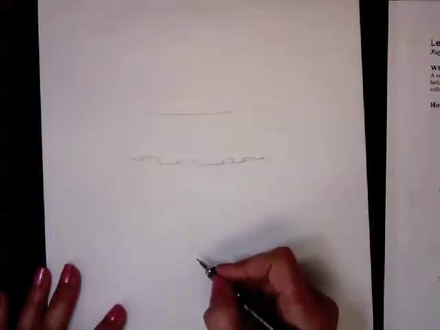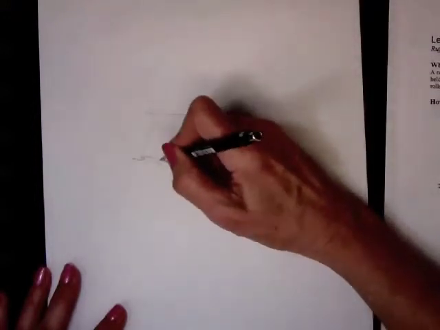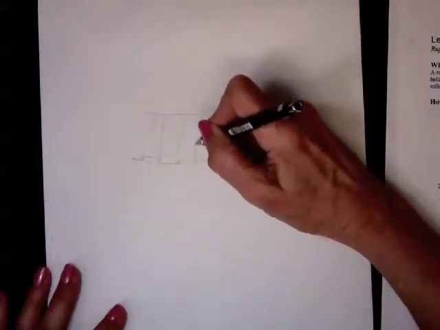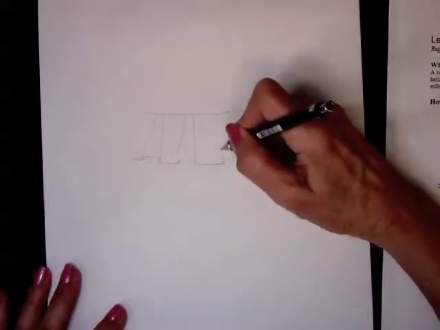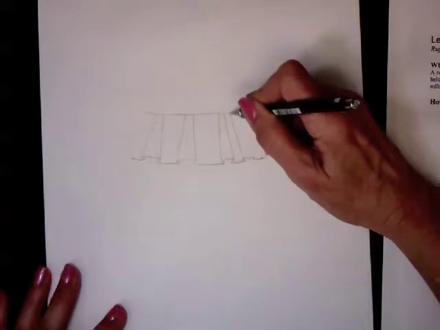So then the next thing I need to do is, just like we did with the skirts, I need to make some little cones. So I'm going to come here, I'm going to draw this up right from the very tips of my fold. These are the folds of the ruffle on the top of the fold.